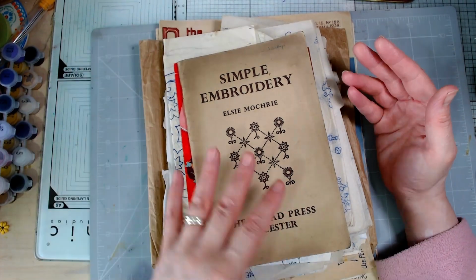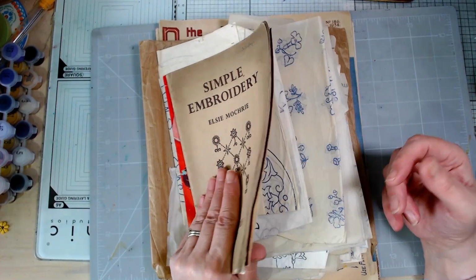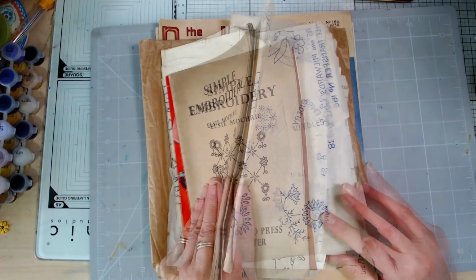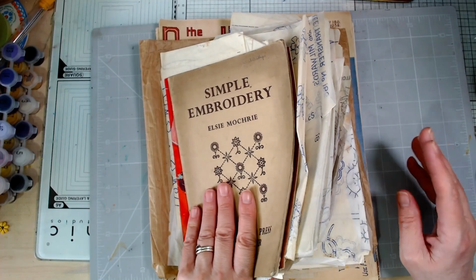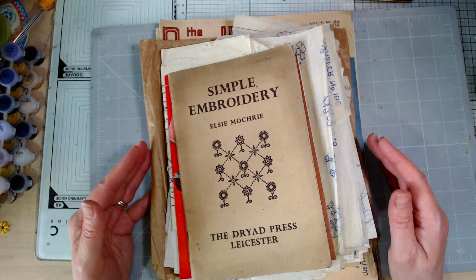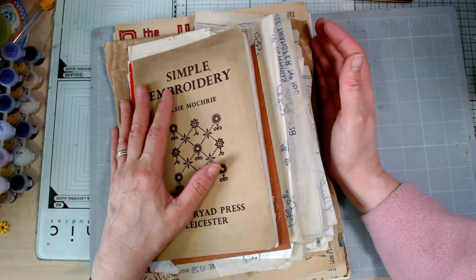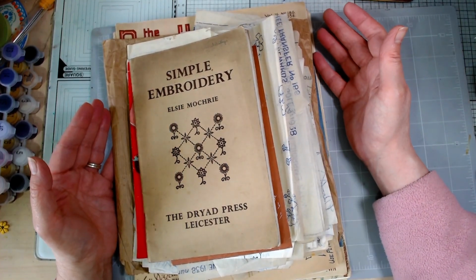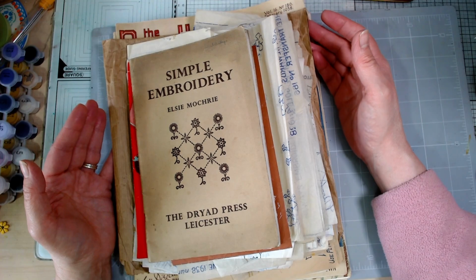And then I'm going to start trying to do some more complicated things, like actually using some of these transfers. The whole lot will hopefully end up getting stitched into my book, and then I'll try things like cut work and stuff like that. They do give some basic instructions for how to do things like cut work, create your own trimmings and things.